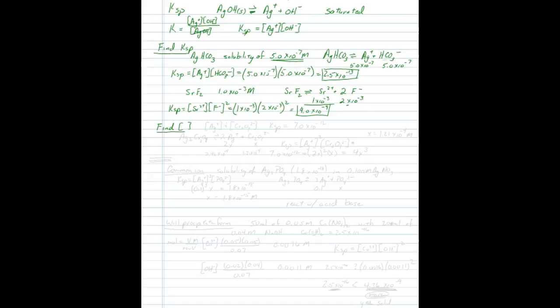Another type of equilibrium problem. Now you're trying to find the concentration of the silver and dichromate ions. And the Ksp is given to you as 7.0 times 10 to the negative 12.